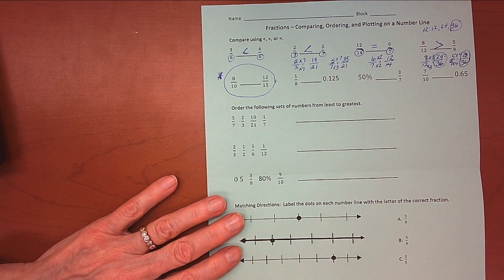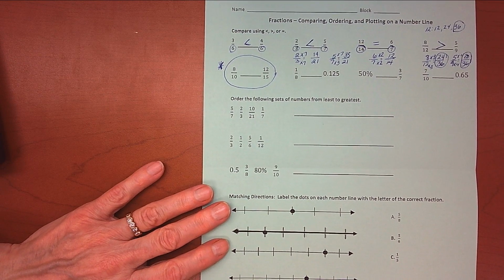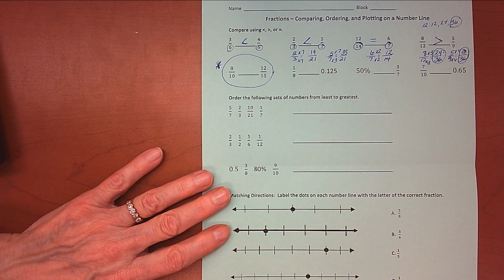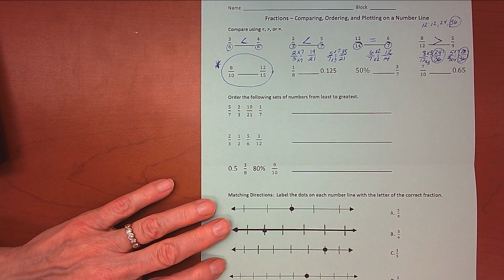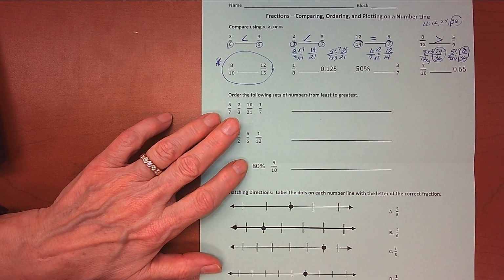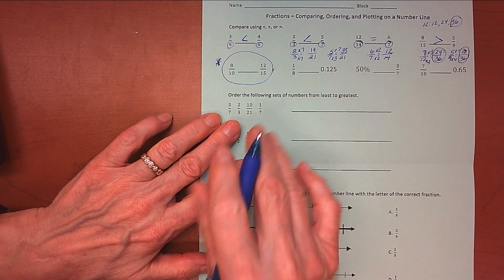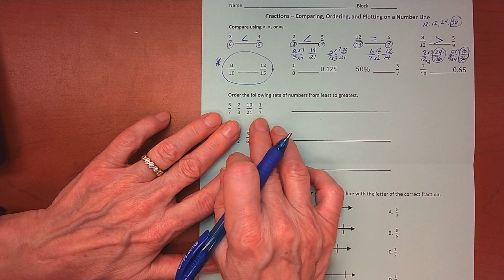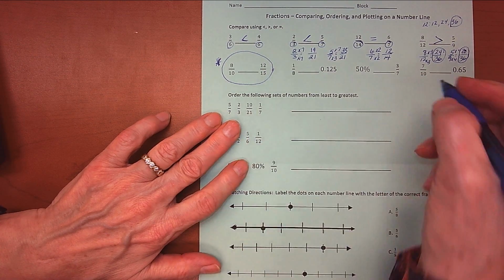Okay, now we've got a list. We've got to order the following set of numbers from least to greatest. Well, in order to do that, we need a common denominator. And so I'm going to take my smallest number here and list multiples until I find one that the other two numbers, 7 and 21, will also divide into.